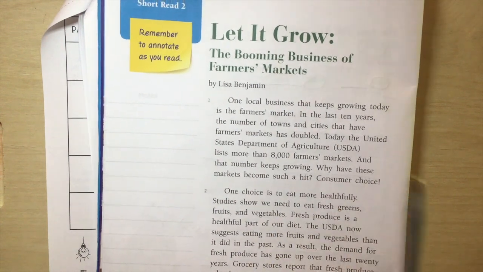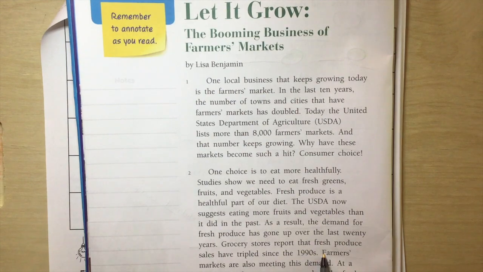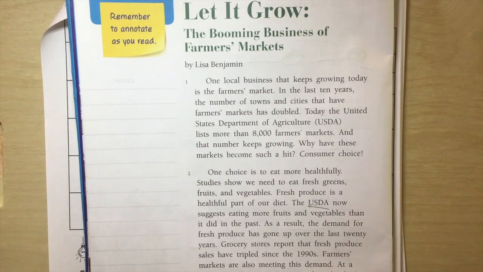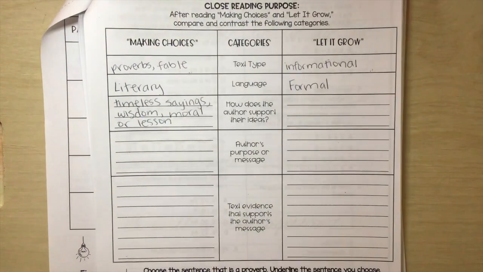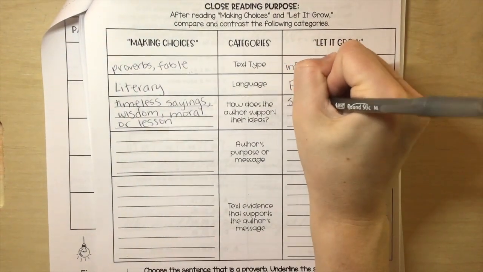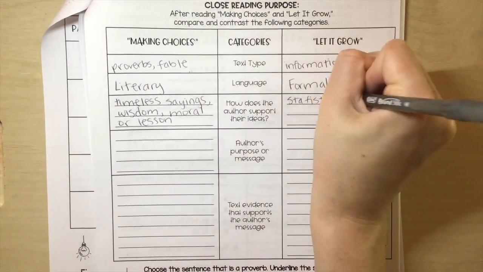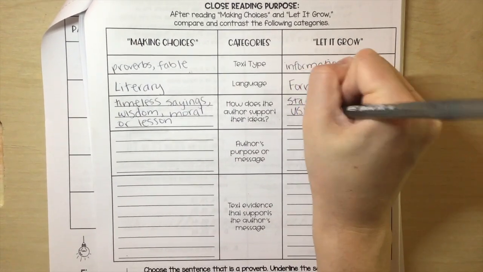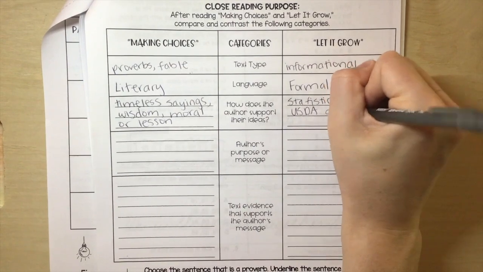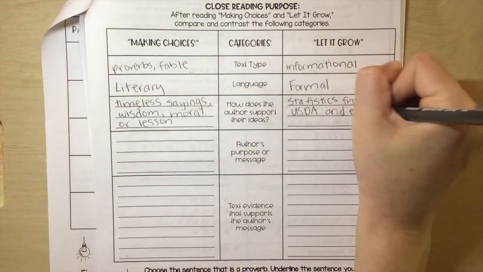We have 8,000 farmers markets, we have the 1980s, and we have the USDA to give us statistics about the different types of farmers markets and what makes them successful. So we're going to write statistics from the USDA and experts.